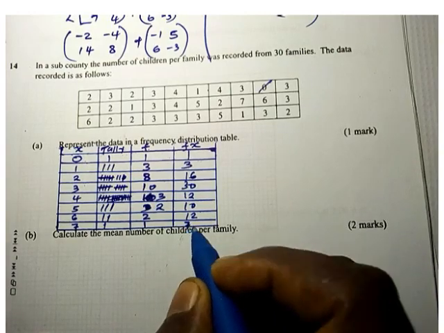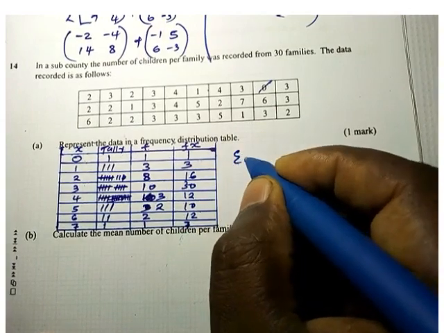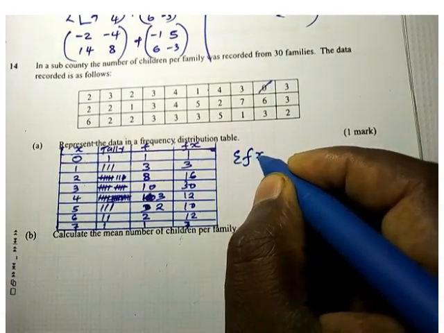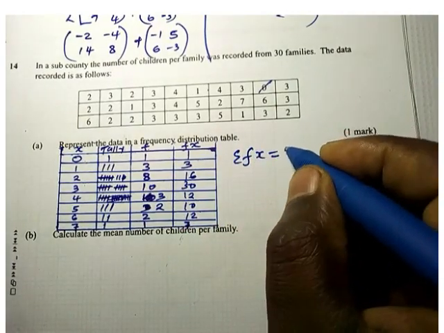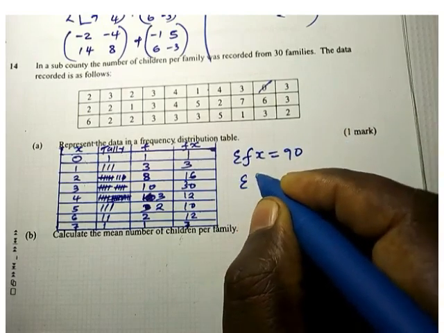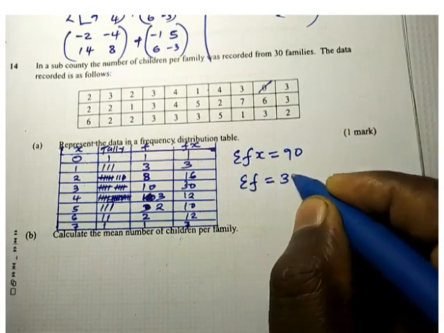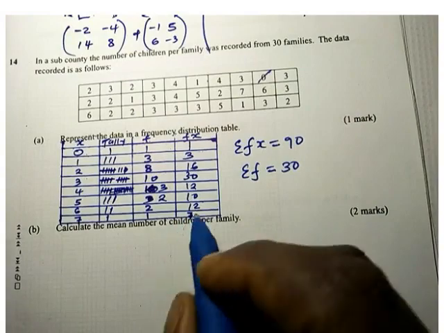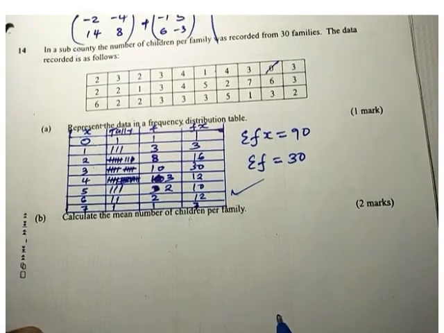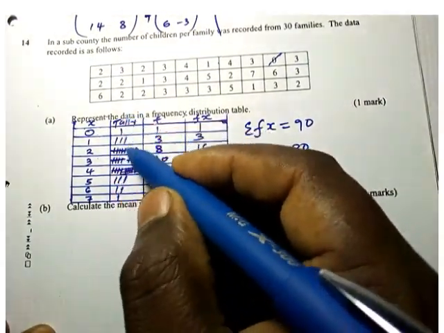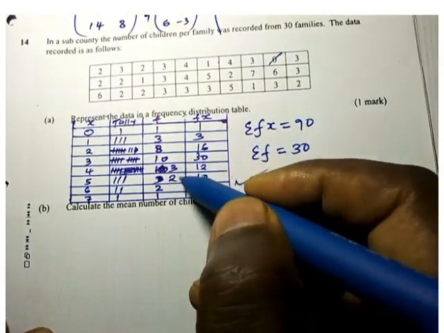This is 7. So you add, you find that summation fx is equal to 90. Summation f equal to 30 we were given. So that's our frequency distribution table. The tally column does not have to be there, so long as the frequency is correct.